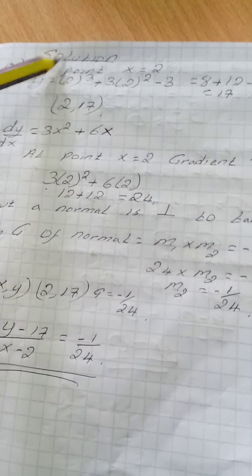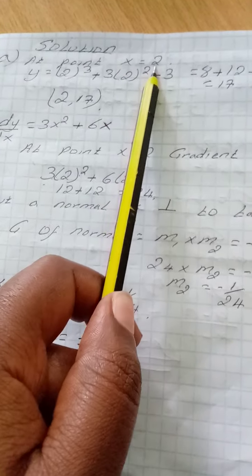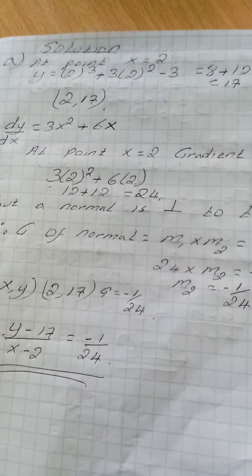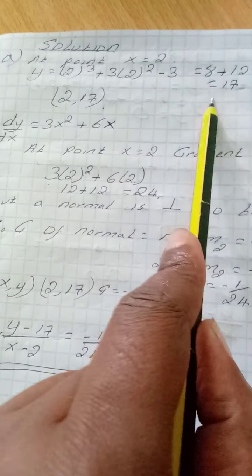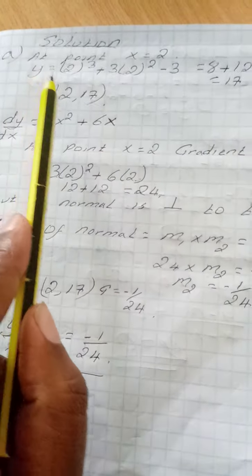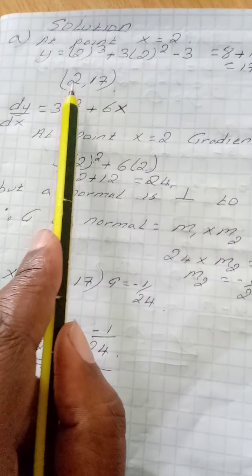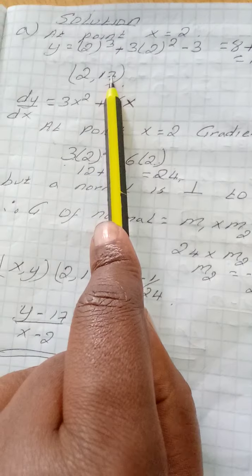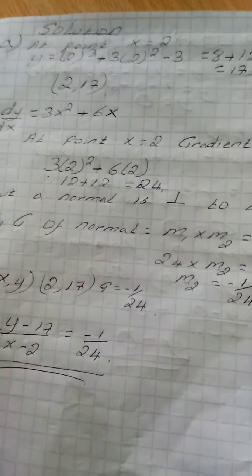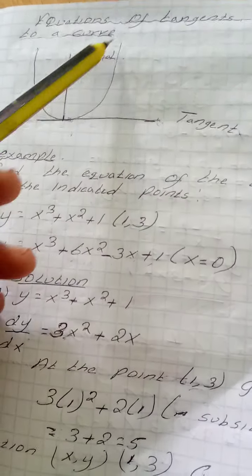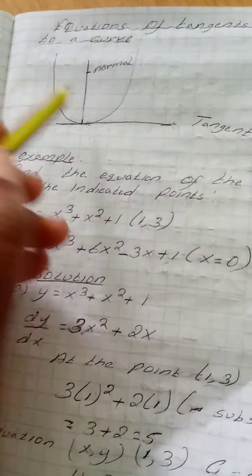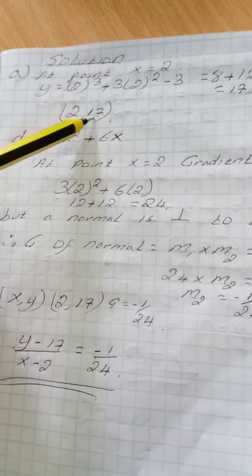So the solution is, first you need to get the value of y, because you're only given the value of x. Again, kwa hii equation yenye umepewa, you substitute 2 where there is x. So the value of y is 17. So the point where the tangent and the curve meet is 2 and 17. And remember, it is a point where the tangent, the curve, and the normal meet by looking at this. So the normal, the curve, and the tangent. So hii point zina meet zote, ndio point tumepata ni 2, 17.